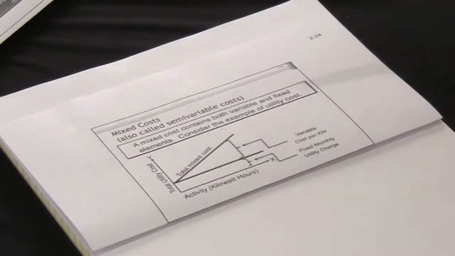I've never actually referred to it ever as a semi-variable cost. My personal experience is we just call it a mixed cost. And what that means is some component of the cost is fixed and some component of the cost is variable, as illustrated by this slide.